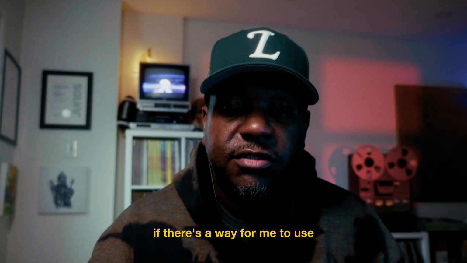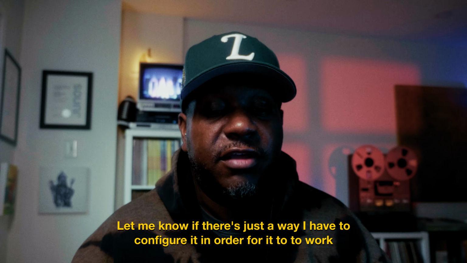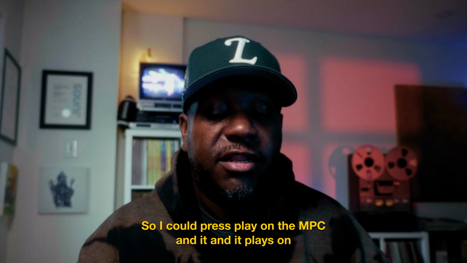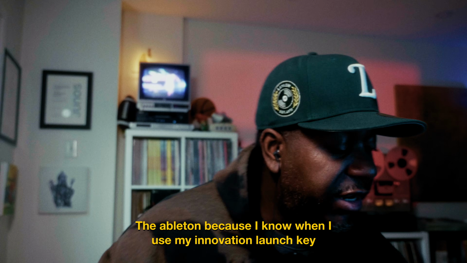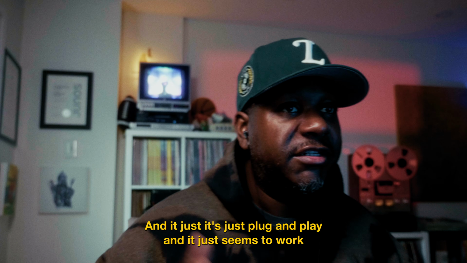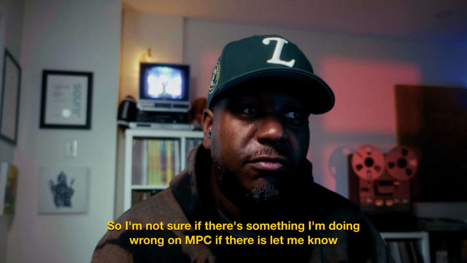Maybe I'm missing something. If there's a way for me to use my MPC to trigger the transport controls on Ableton, let me know. If there's a way I have to configure it so I can press play on the MPC and it plays on the Ableton. Because I know when I use my Novation Launchkey, the transport controls work perfectly in Ableton. I just press play, I can press record, and it's just plug and play. So I'm not sure if there's something I'm doing wrong on the MPC. If there is, let me know.